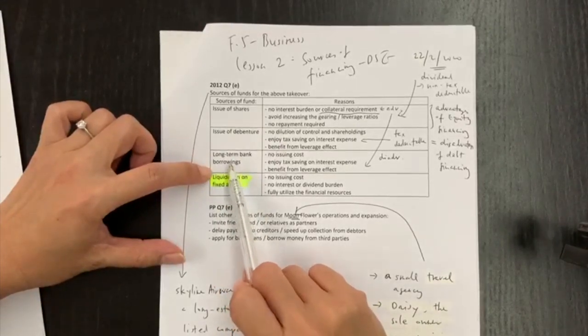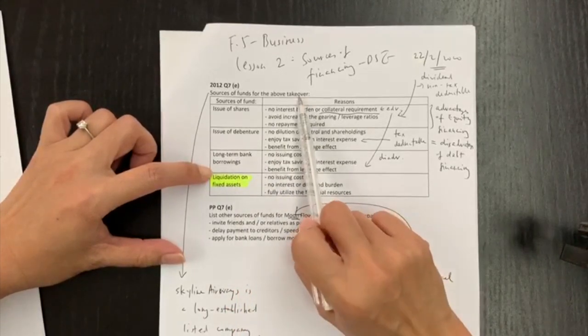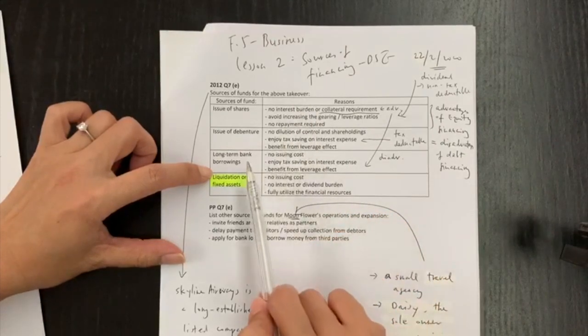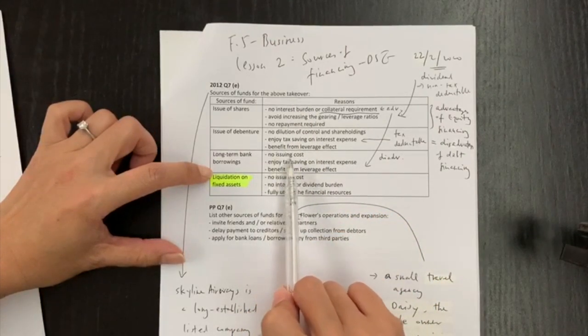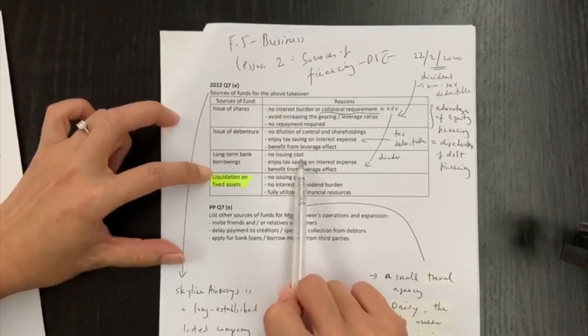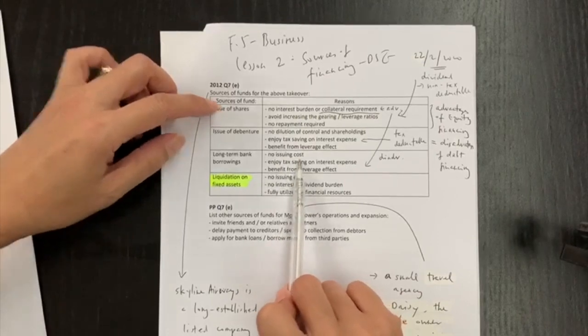Now be careful, it must be a long-term one, not a short-term one, because the amount you need to get for taking over is large. The first reason is no issuing costs. So which one needs issuing costs? When we issue shares, we need issuing costs.